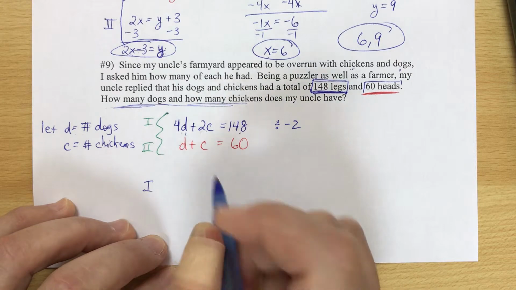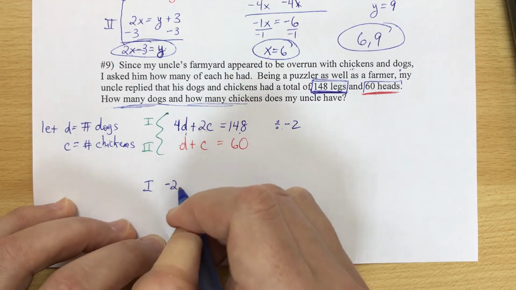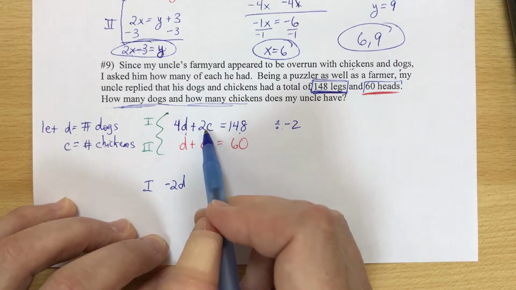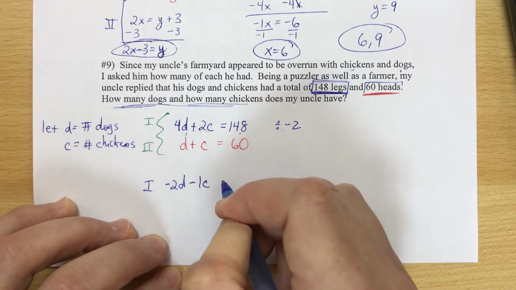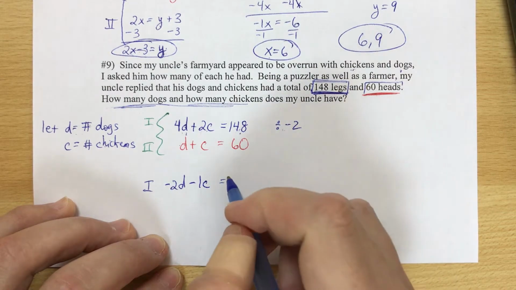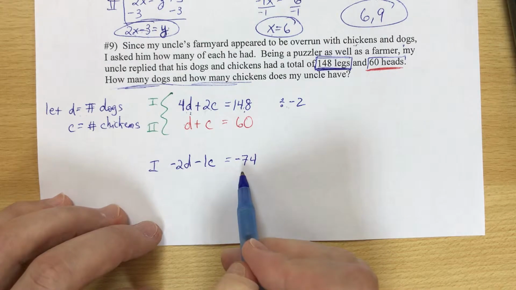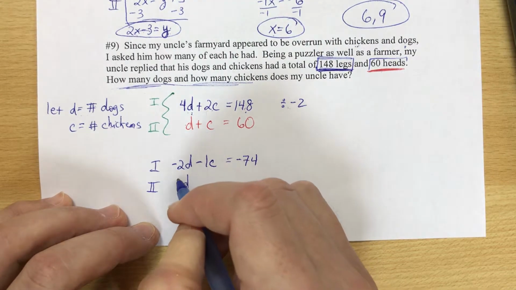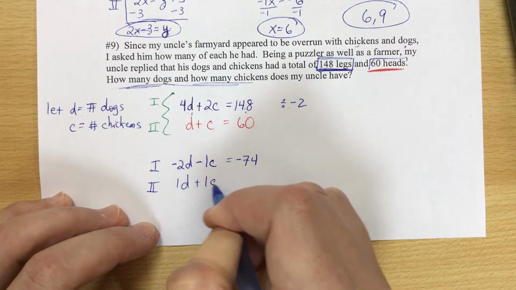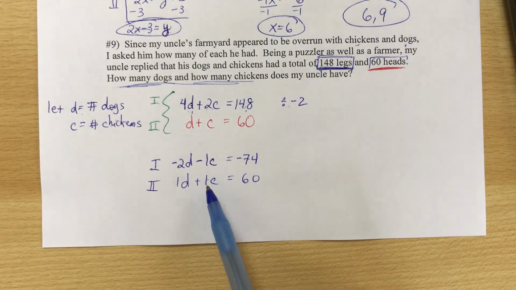Here's why. 4D divided by -2 is -2D. 2C divided by -2 is -1C. And 148 divided by -2 is -74. There's equation 1. Equation 2 is 1D plus 1C equals 60. Notice that I have opposites.